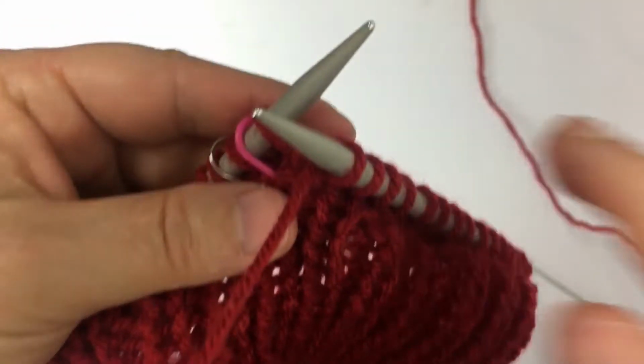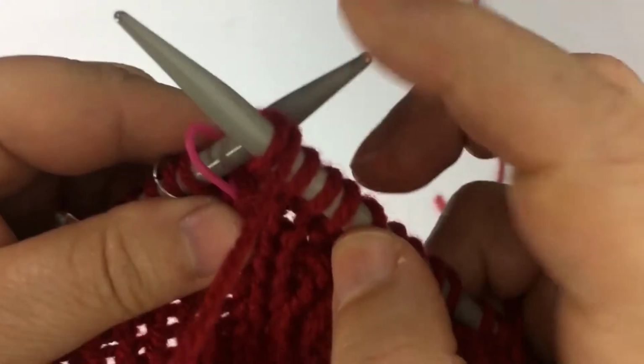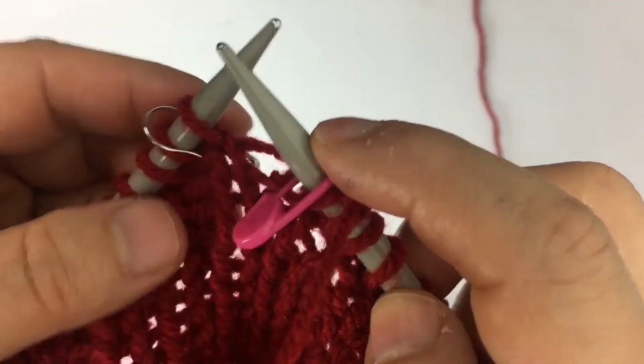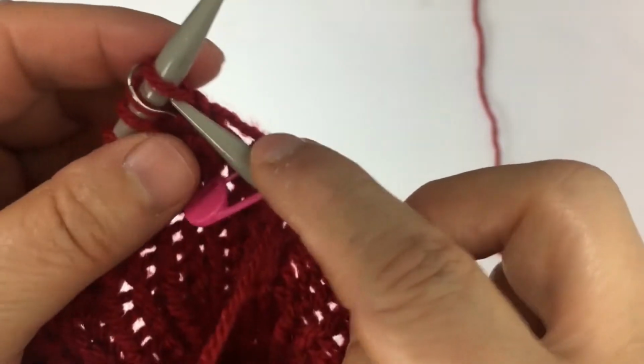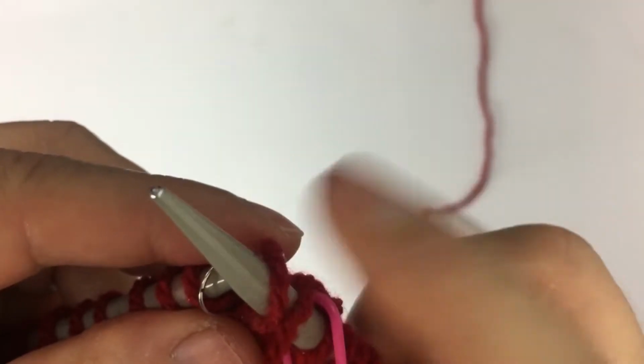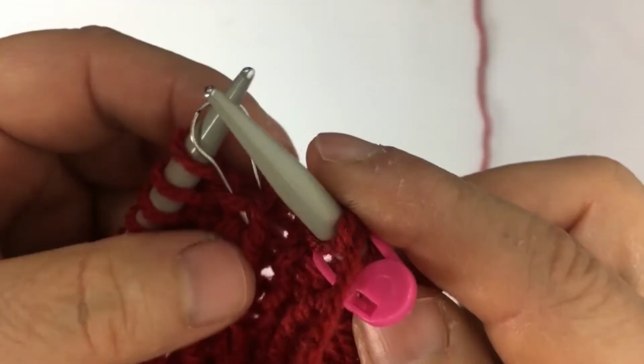Now I am going to knit this stitch, which is the last stitch of my round. I'm going to place my stitch marker to my right needle. Again, I am going to knit the next stitch, the first stitch of my next round.